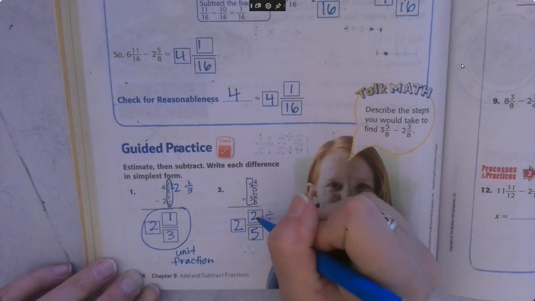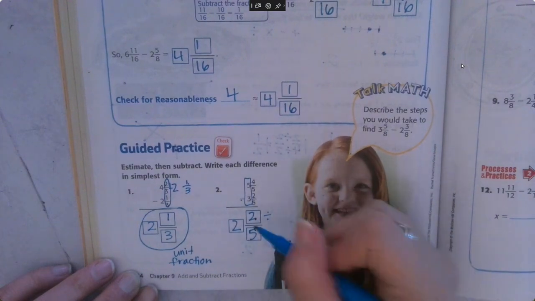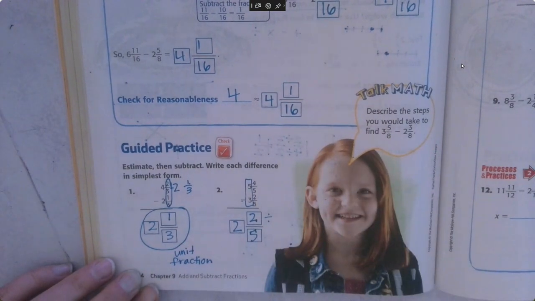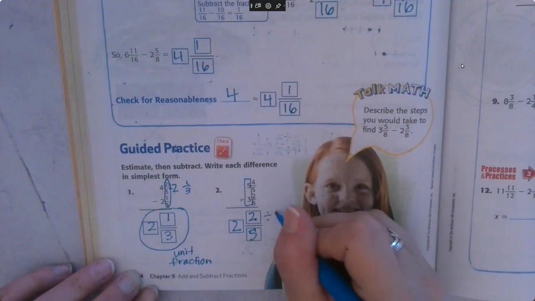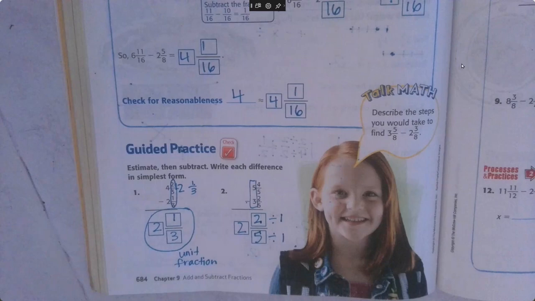And then here you have an odd and an even. You have 2 prime numbers, and 2 does not fit evenly into 5. Therefore, it is also simplified. The only thing you could divide by is 1, which will not change the answer.